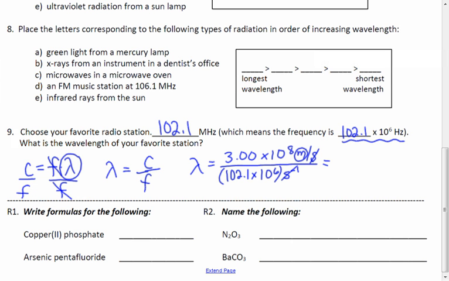When I divide mine, I get 2.94 meters. You should get somewhere around 3. Some of you will be a little bit above 3. Some of you will be a little bit below 3. But if you think about what a meter stick looks like, if you put 3 of those end to end, that would be the wavelength of that wave carrying that music to your radio, from the top of one wave to the next. So it's a pretty large wave carrying that signal.